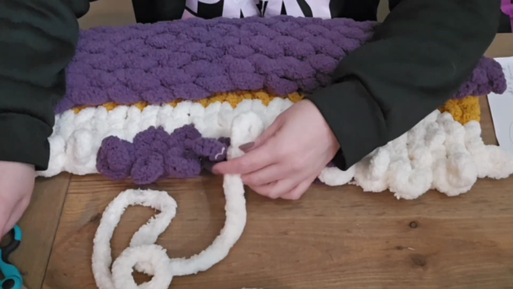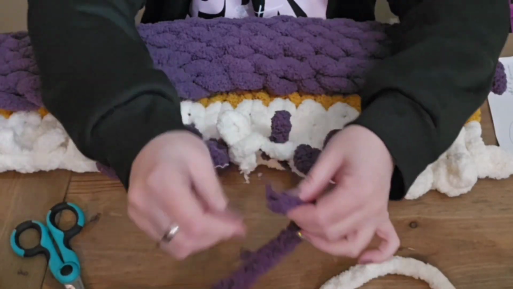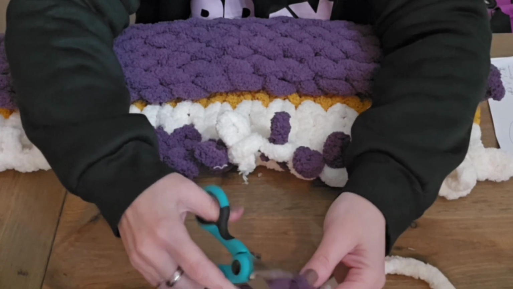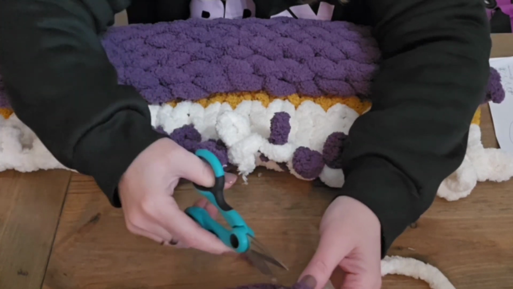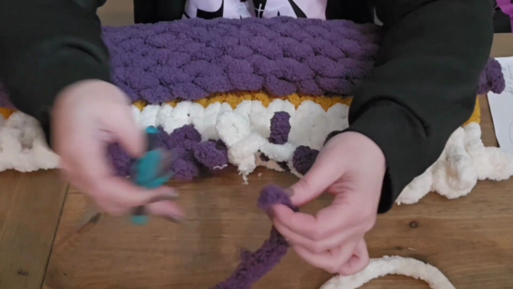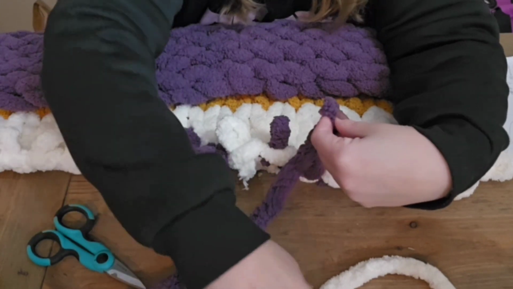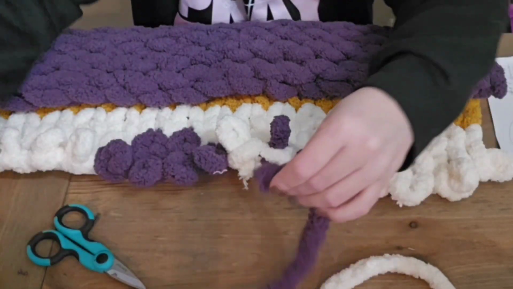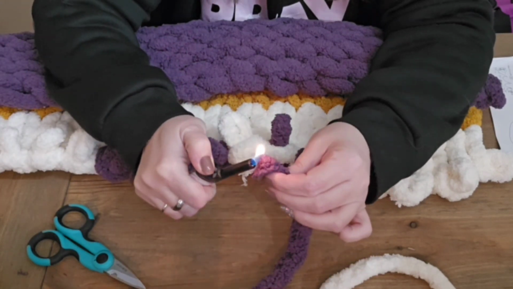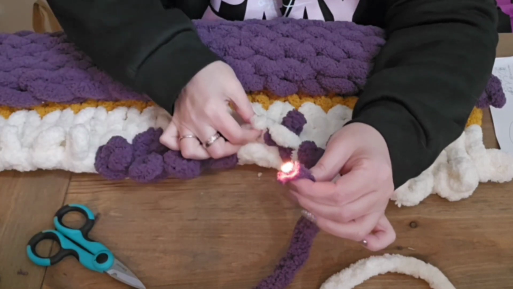Alright, so 1. Cut and burn again. You will have fuzzies everywhere. I usually keep a little bowl or something here for when I'm trimming the fuzzies off of my pieces. And I keep them in the bowl and throw them away, or keep a small garbage can next to you, whatever you want to do. This one's really, really fluffy, this purple is.